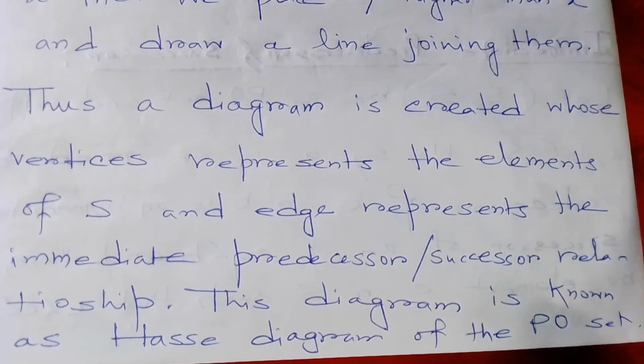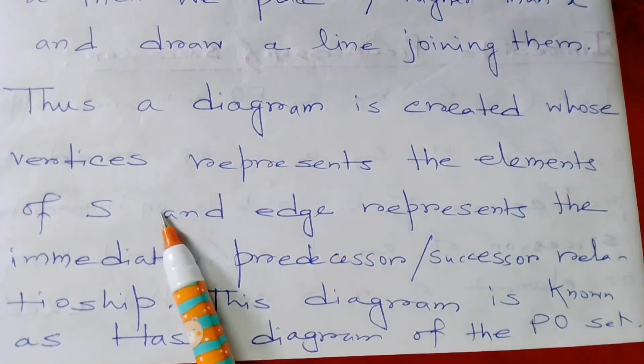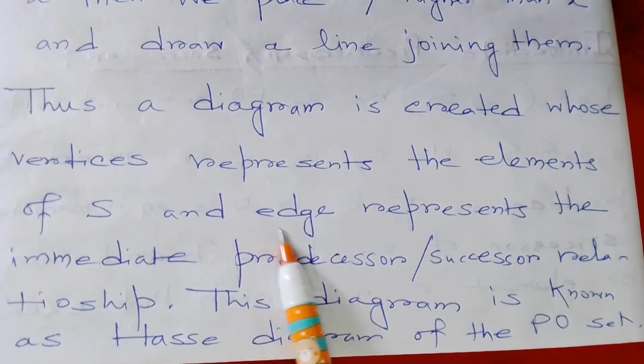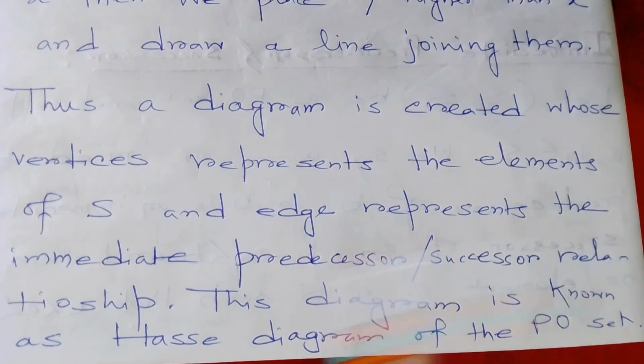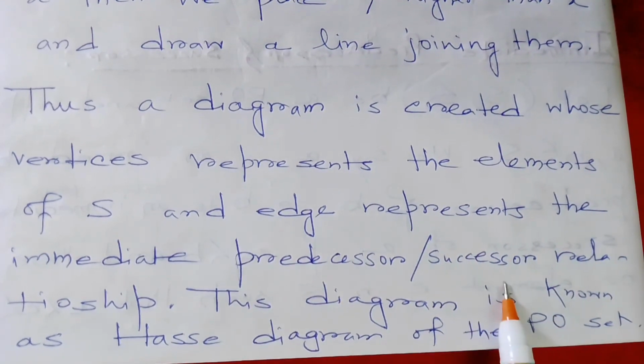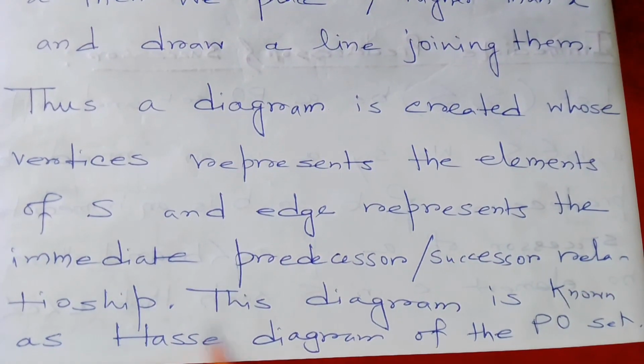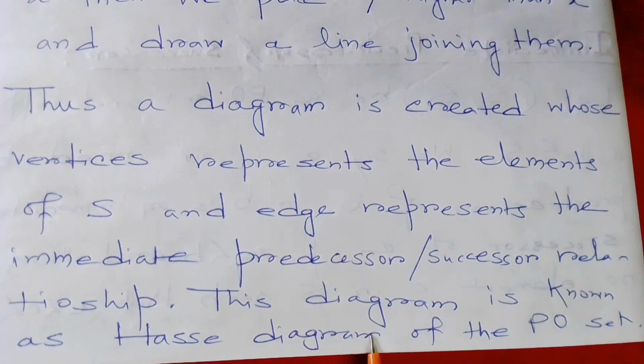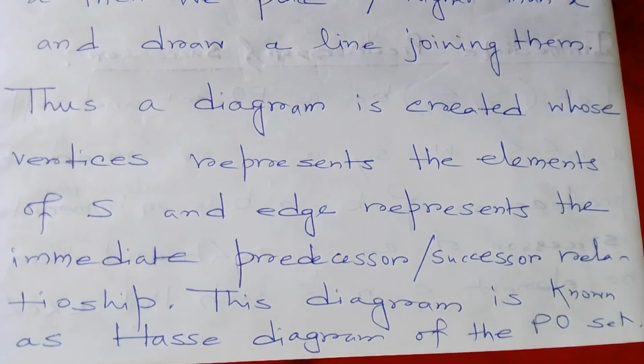Thus a diagram is created whose vertices represent the elements of S and whose edges represent the immediate predecessor or successor relationship. This diagram is known as the Hasse diagram of the poset.